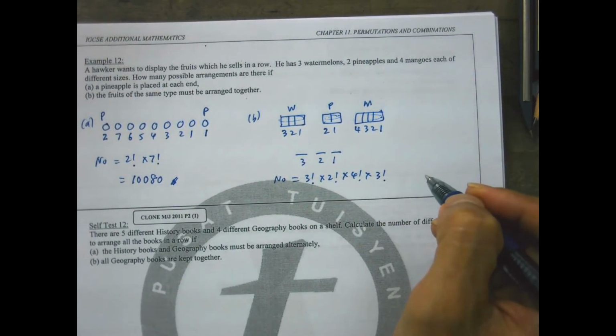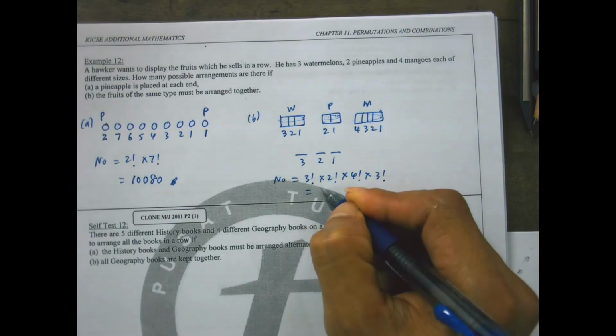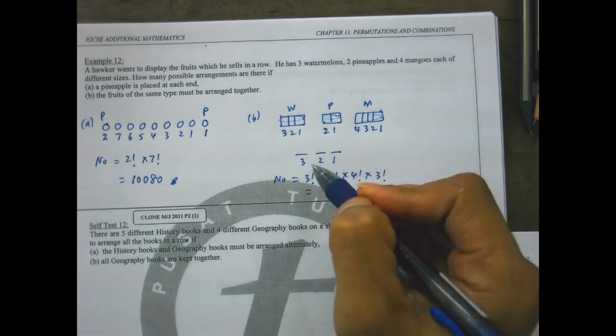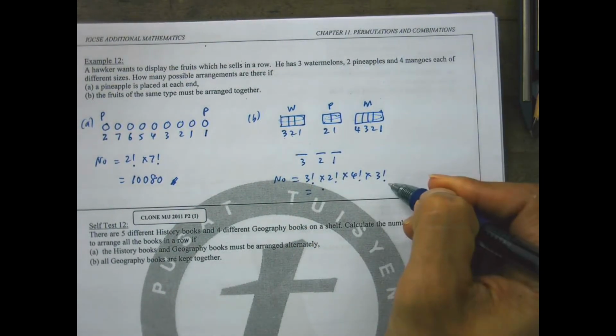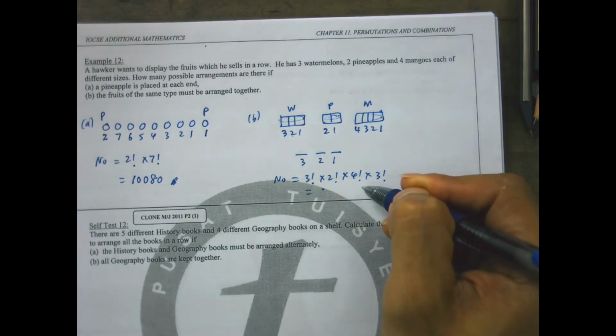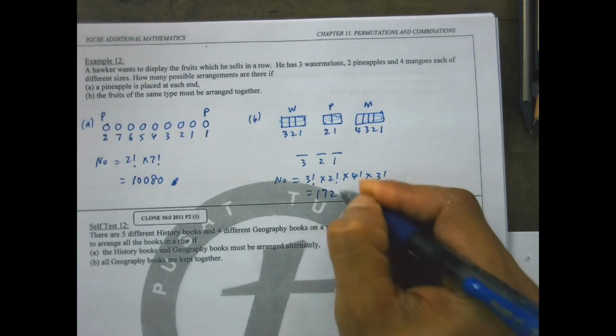6, 6, 36, 36, 24, 144, 288. Factorial means 3 factorial means 3 times 2 times 1. Did I calculate wrongly? 36. Wait, 36, 24. Sorry, I'm wrong already. I counted wrongly. You count for me now. Yeah, 1728. Sorry.